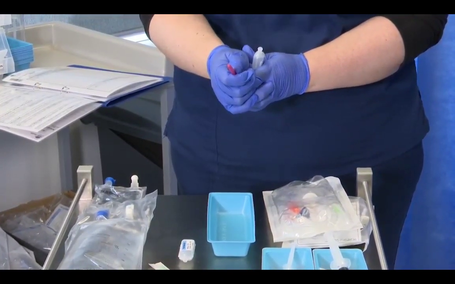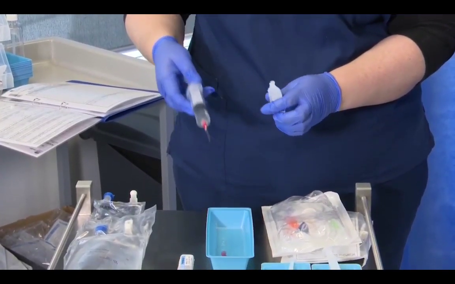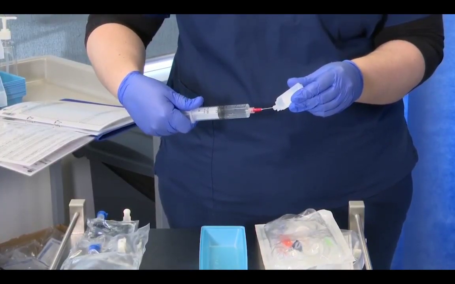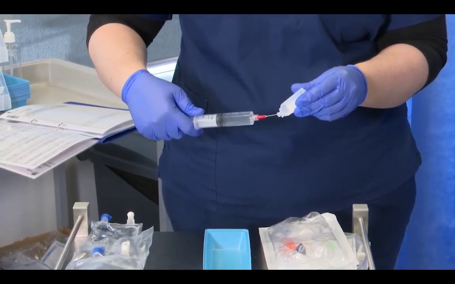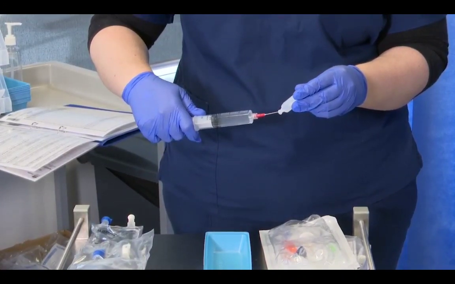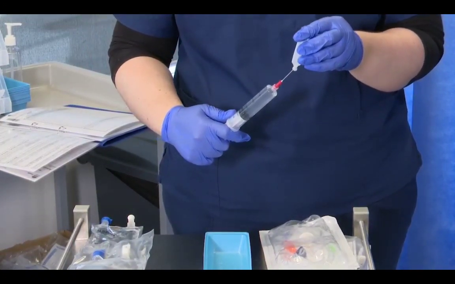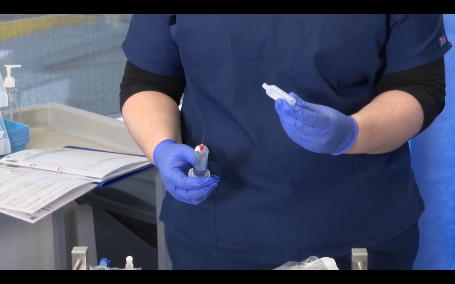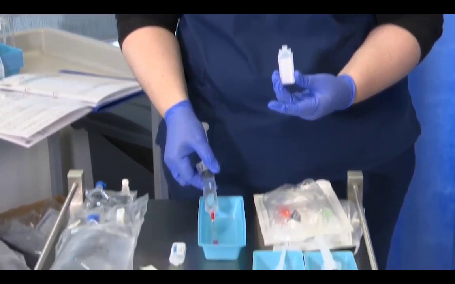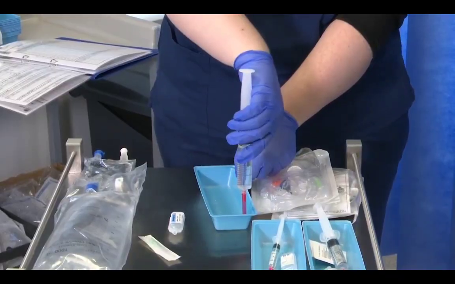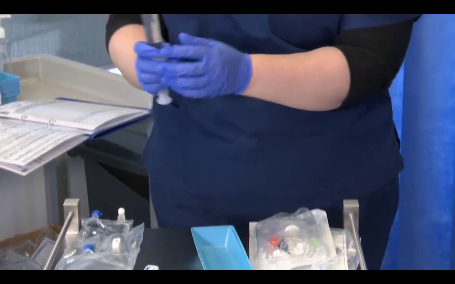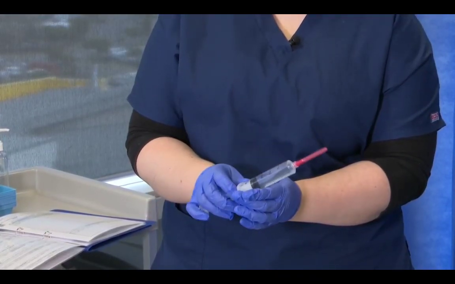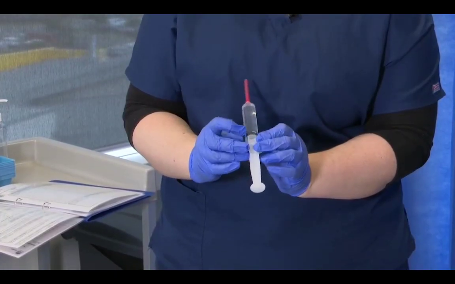Second cap off, and the red cap comes off our needle, and again straight in, keeping the needle under the water and drawing up the full 20 mils of our fentanyl till there's none left in our ampule. And again, red cap on, keeping the ampule, and we remove the air, at which time we have our neat 20 mils.